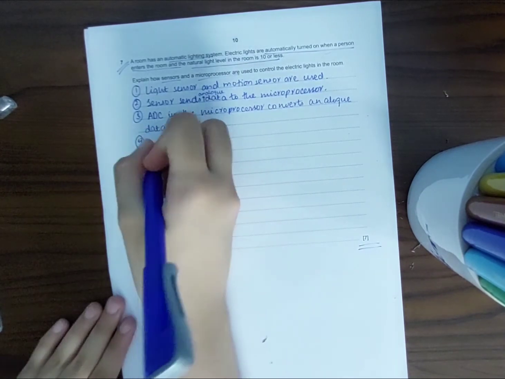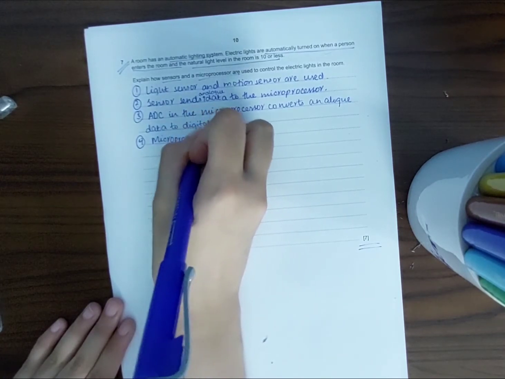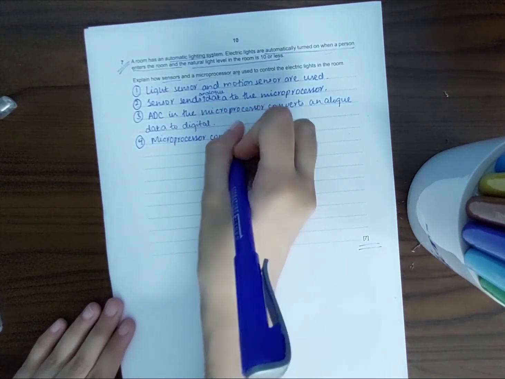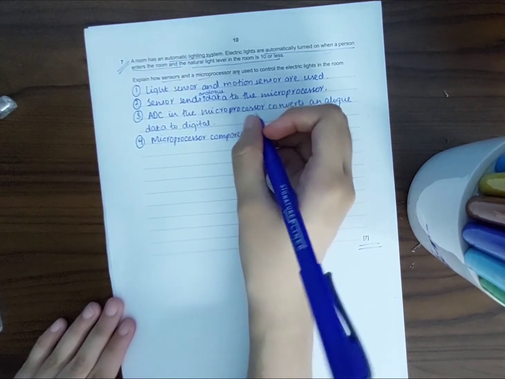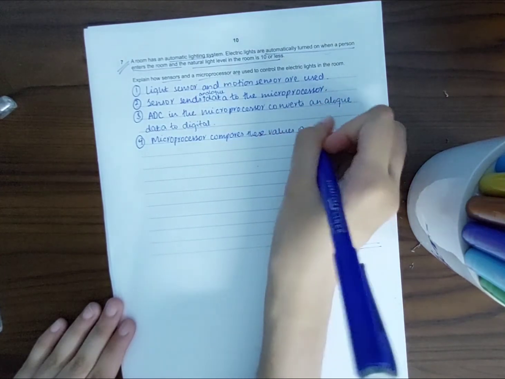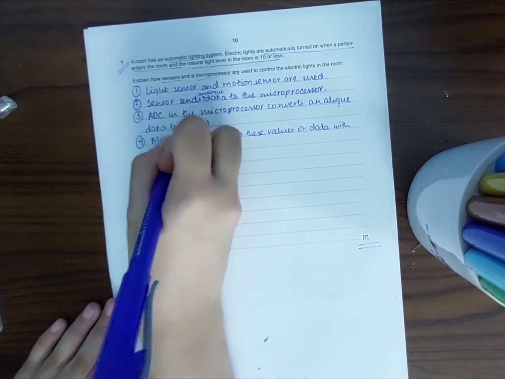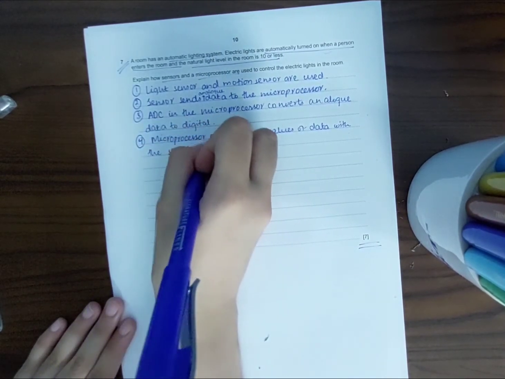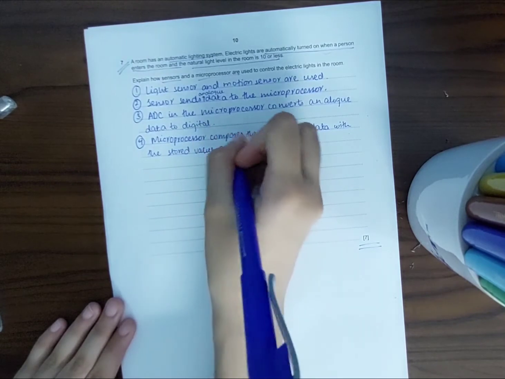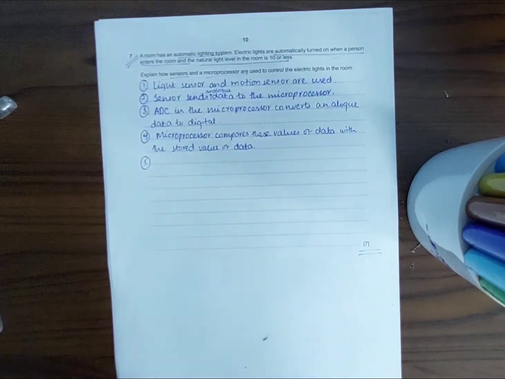So the microprocessor compares these values of data with the stored value of data. First of all, your motion value is checked, right? Because obviously the lights are turned on when a person enters the room.